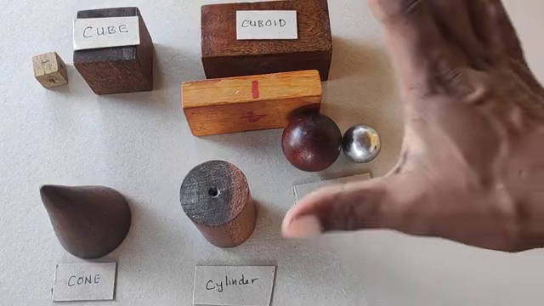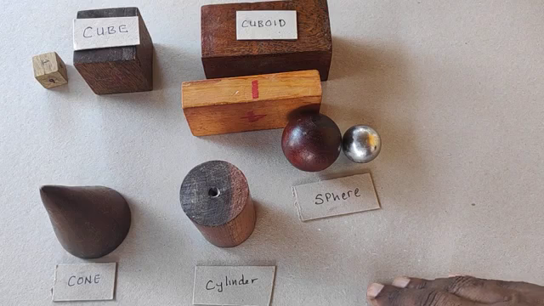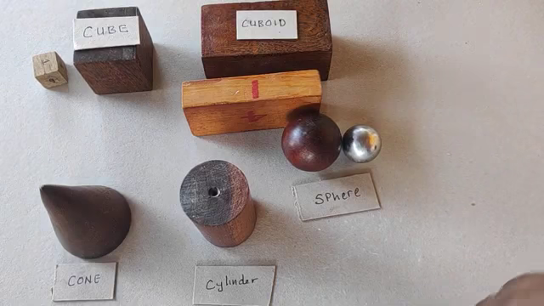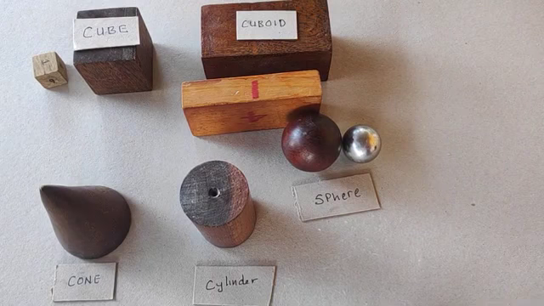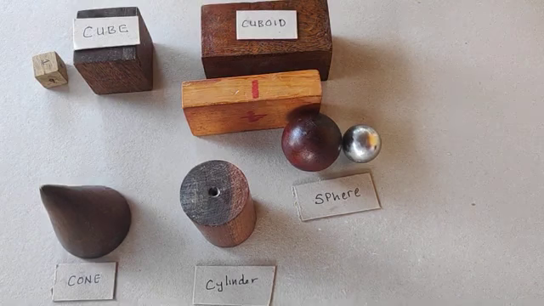Alright, so all of these here are our basic 3D shapes. Now, today we're going to look at the attributes of two shapes. We're going to look at the cube and the cuboid. We're going to see the qualities that those two shapes have.